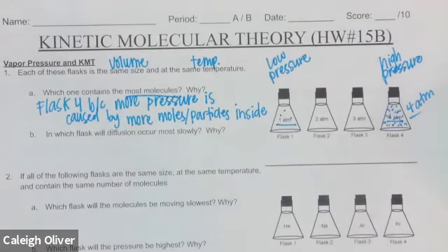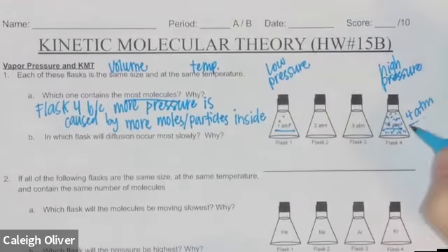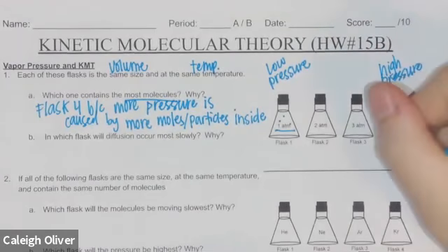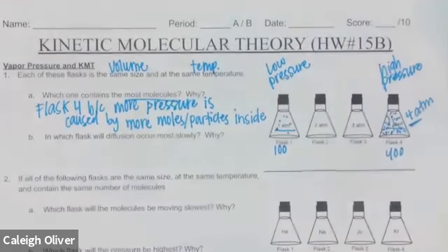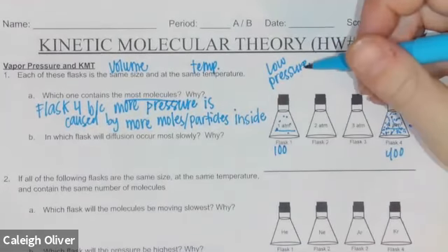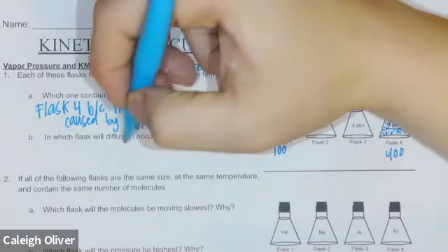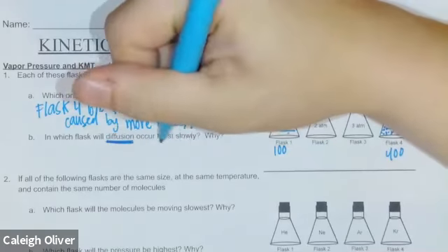In which flask will diffusion occur most slowly? So again, we're going to imagine that this room has 400 people in it. This one only has 100 people in it. Which room is going to cause you to diffuse, aka walk around, more slowly?